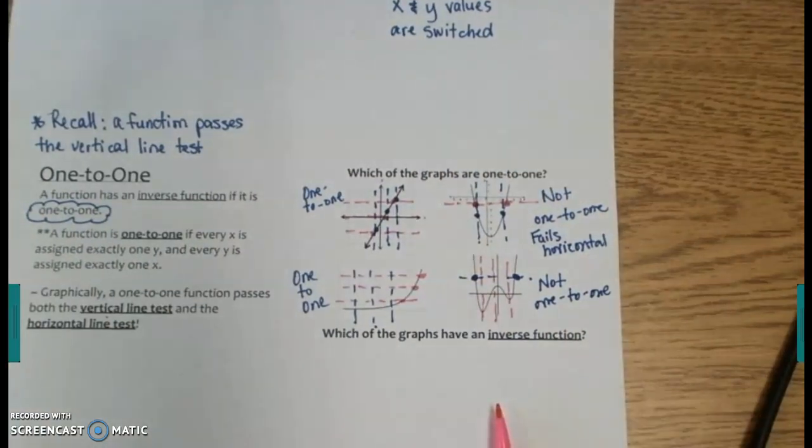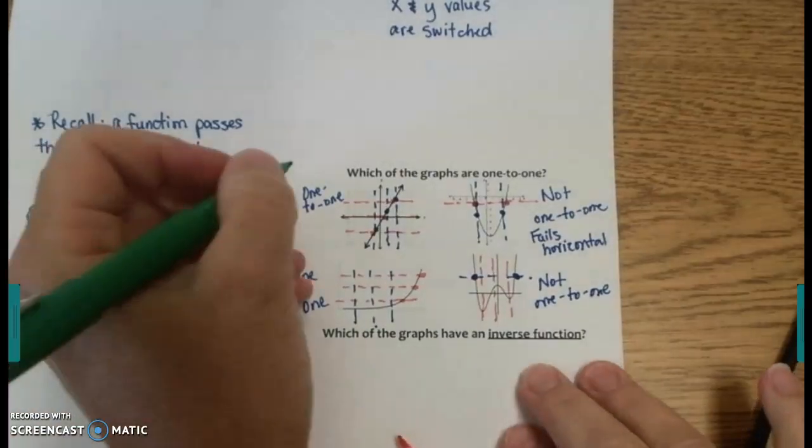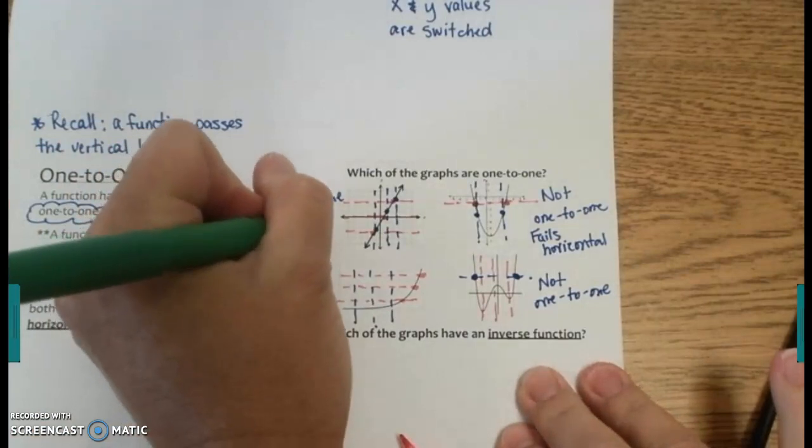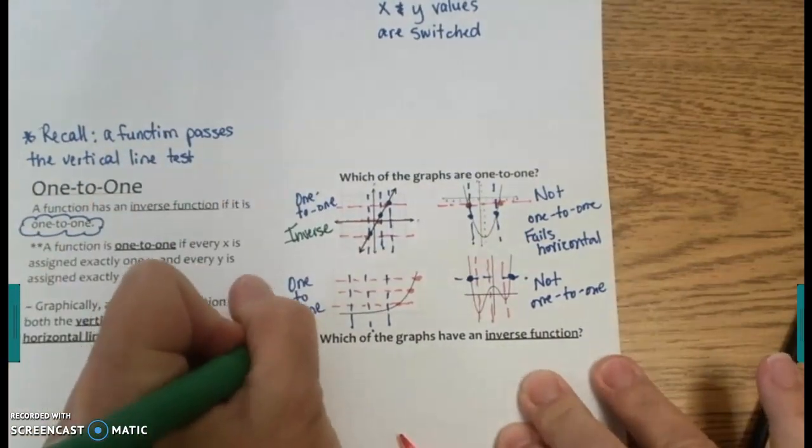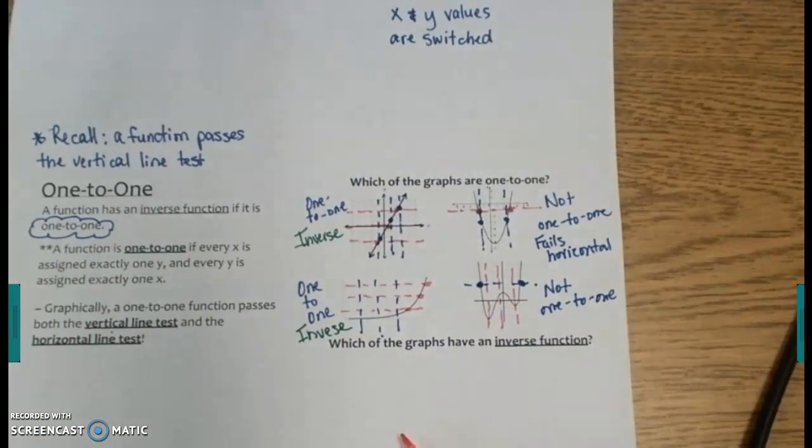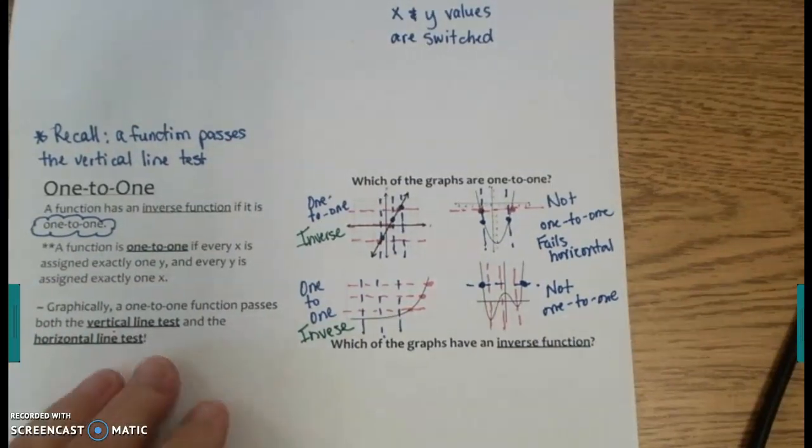Okay. The last question says, which of the graphs are inverse functions? Well, it's an inverse function if it passes the one-to-one test. So this is an inverse, and this is an inverse.